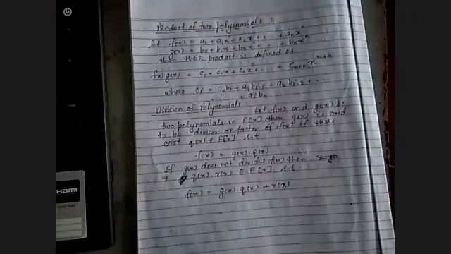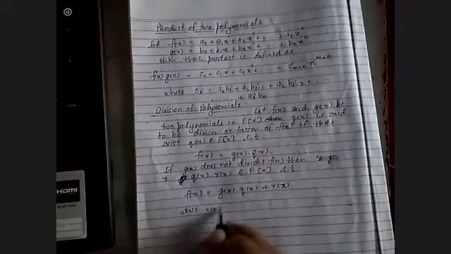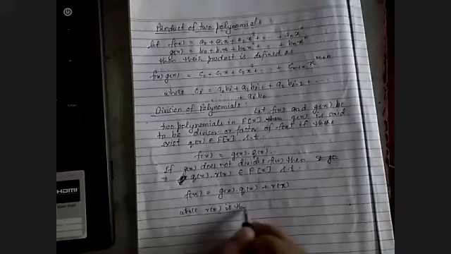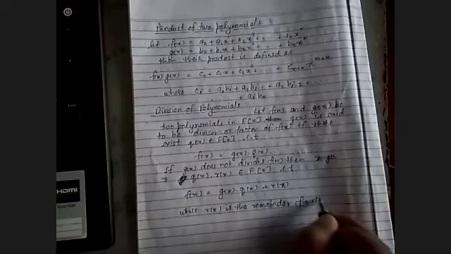In this way we can write it. Here r(x) is the remainder function.